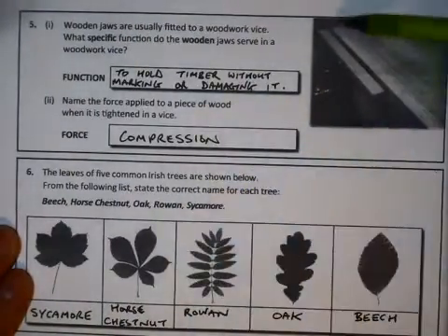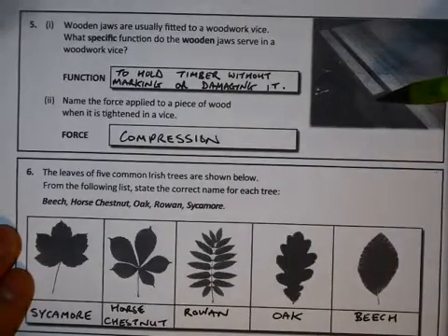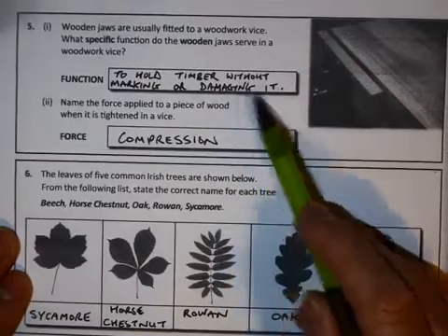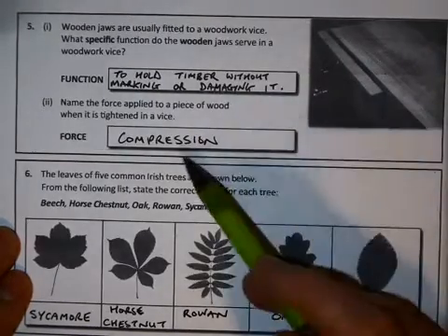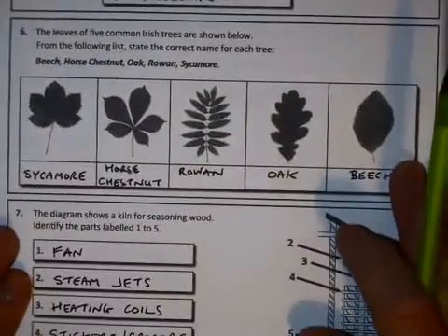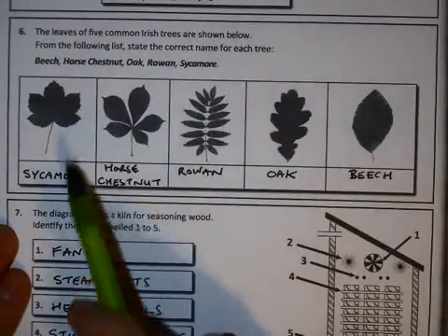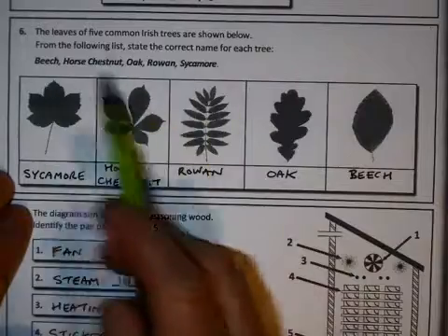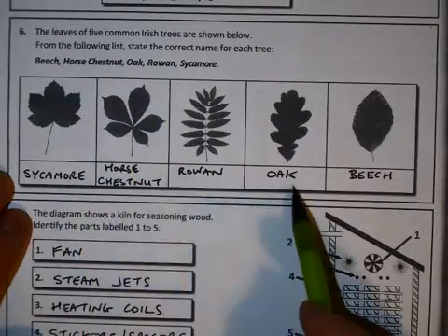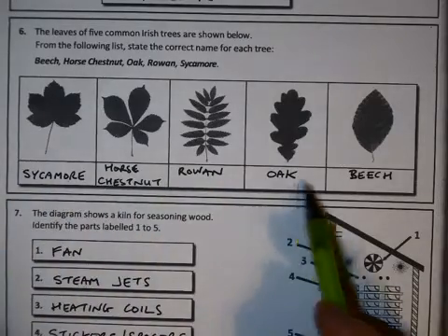Why are the jaws of the woodworking vise made from wood? To hold the timber without marking it or damaging it, because steel on wood would mark it. And the type of force that's used in this is compression or compressive force. Types of trees shown, you're given your list, so make sure you use from your list: sycamore, horse chestnut, rowan or mountain ash, oak and beech.